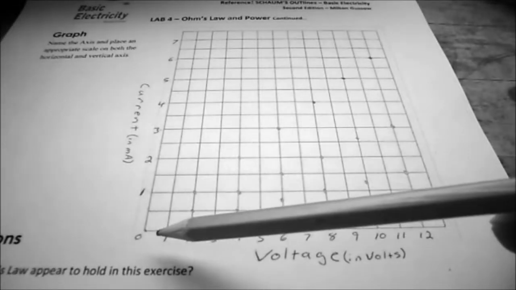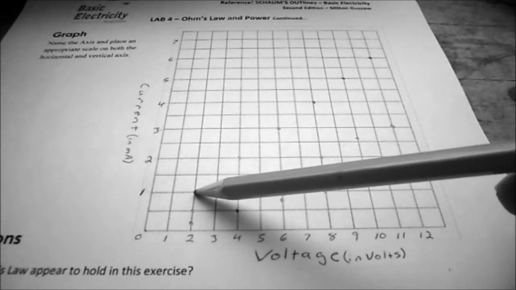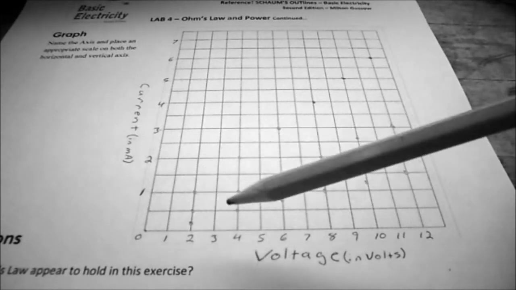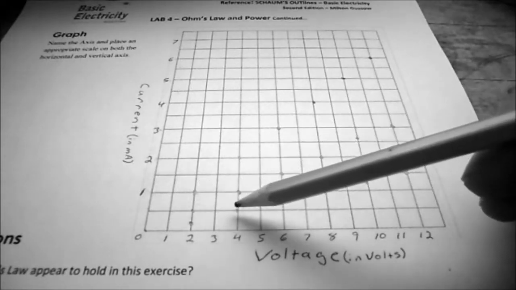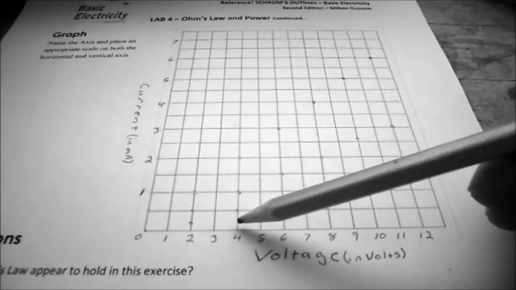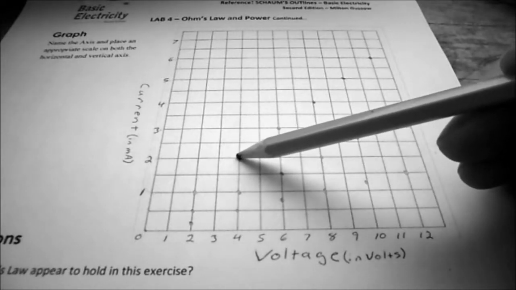So for table 4.1, at 2 volts, my first current reading was 1 milliamp, so I've put a dot. At 4 volts, my reading was 2 milliamps, so I've put a dot.